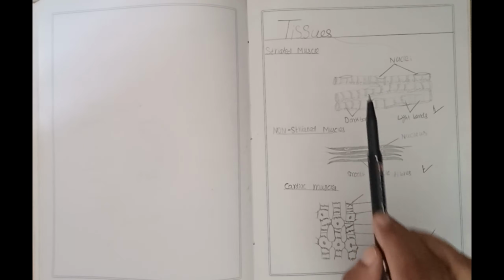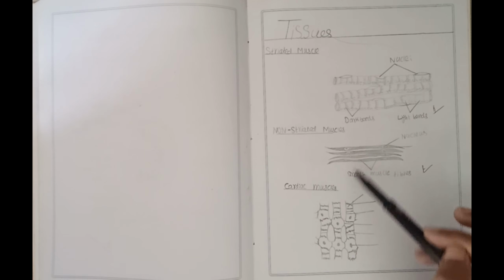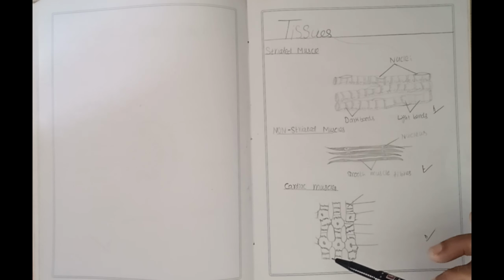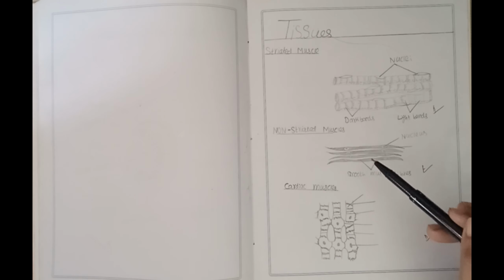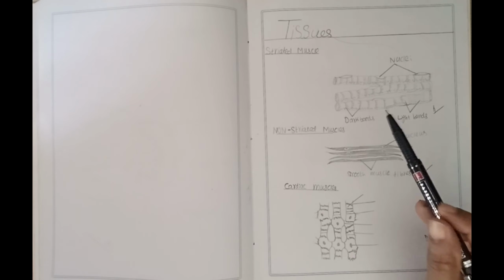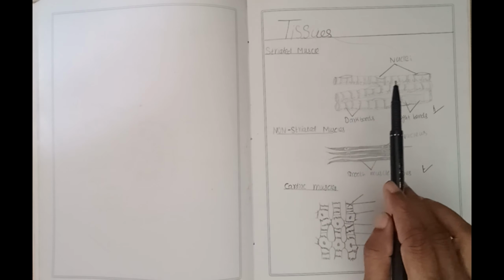We can contract or relax it with our will, but in these two cases the function is involuntary, controlled by the brain and associated parts. Now we complete the specimen part of our record work and viva.